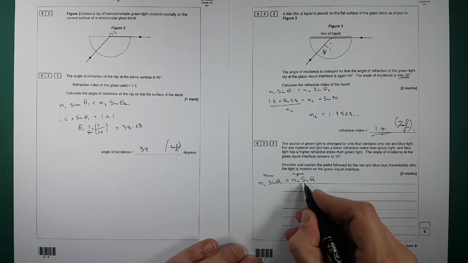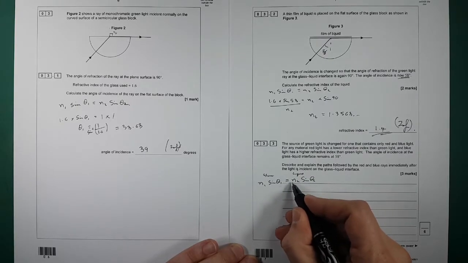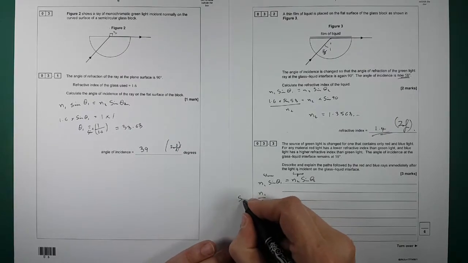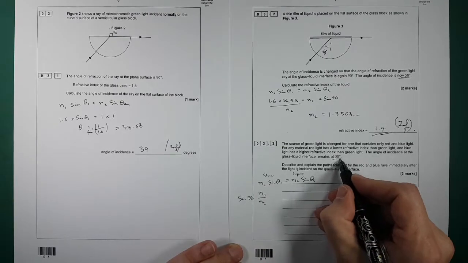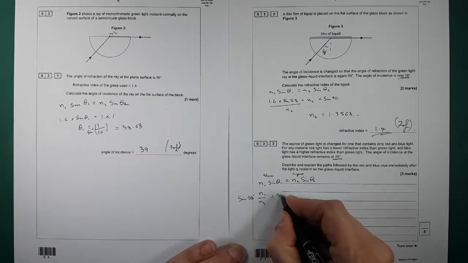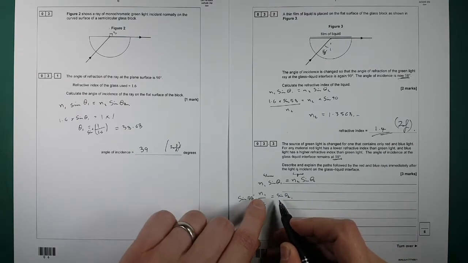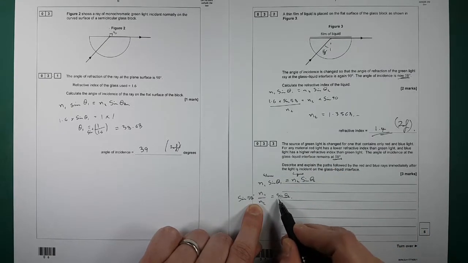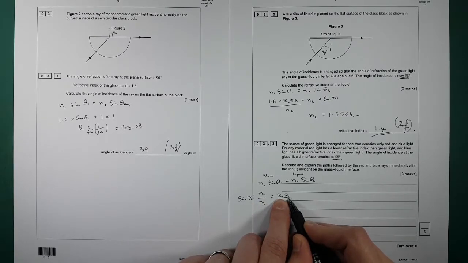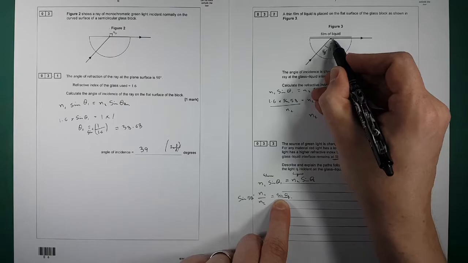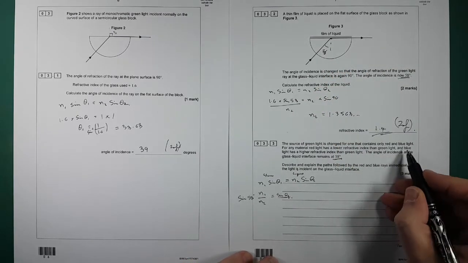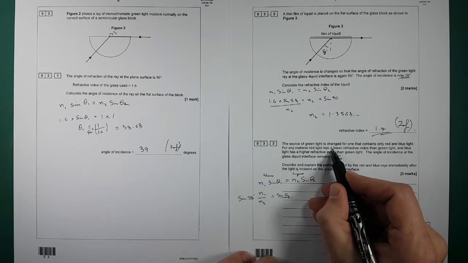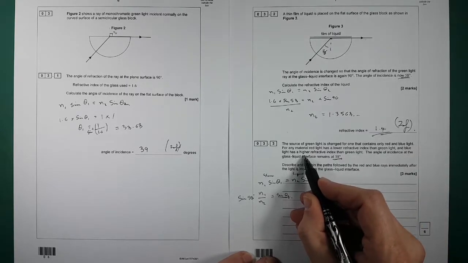Right. What we're going to do is I'm just going to divide through by this. So we've got n1 over n2 times by sine of 58, because that remains constant there, is equal to sine of theta 2. So when these two for green light, then this comes out at exactly 1, and so therefore we get 90 degrees coming along here. Now, what they've done is they've said that if you go to red light, it has a low refractive index, and blue light always has a higher refractive index than green light.